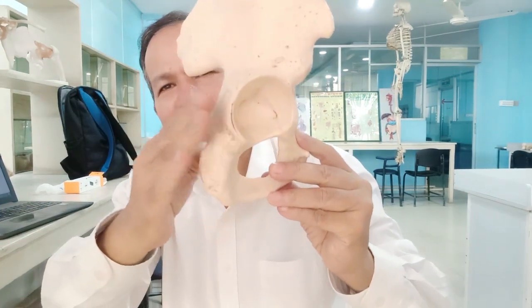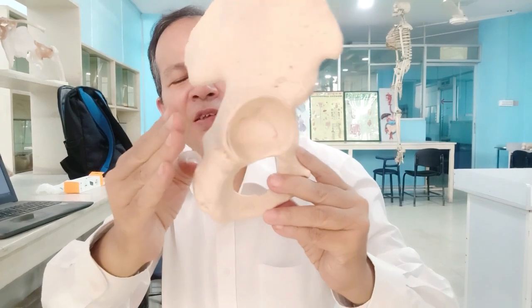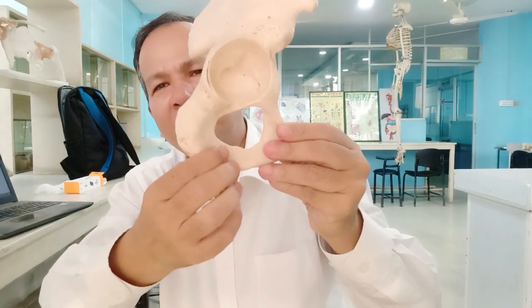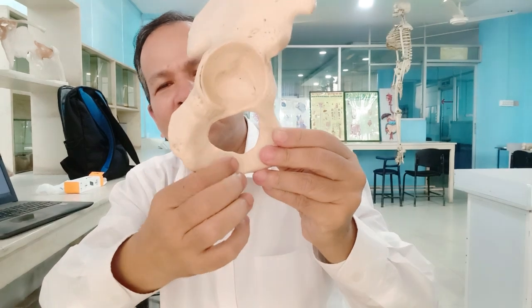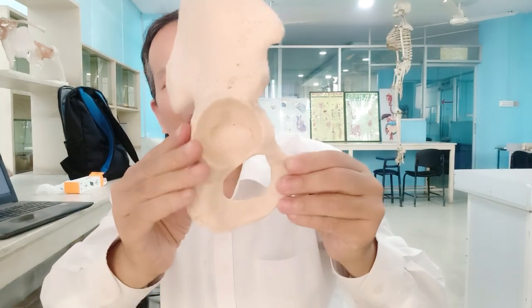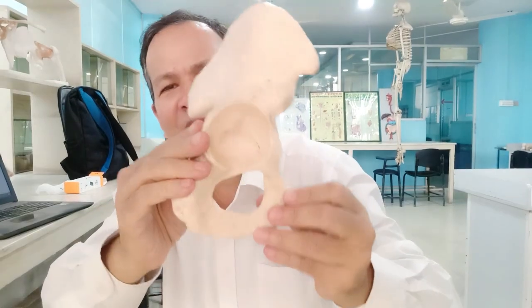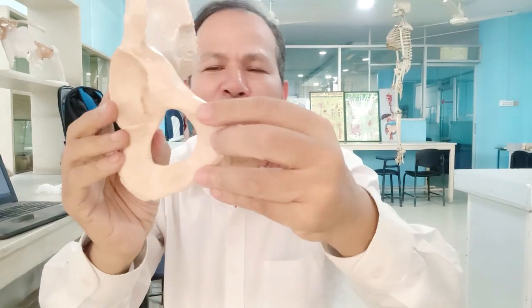The ischium, the posterior inferior part of the hip bone, has a body and a ramus. The ramus joins with the ramus of the pubis. The body has three surfaces and three borders.